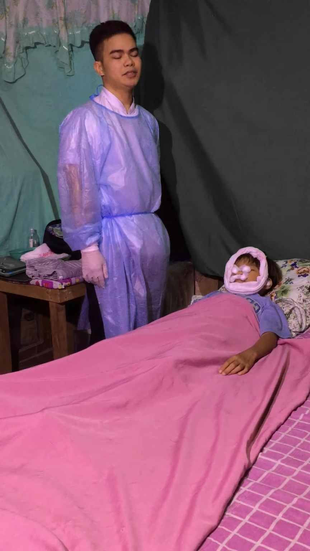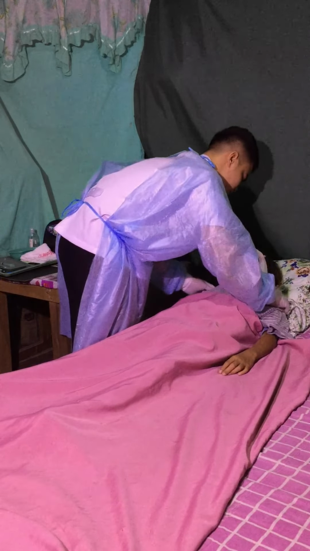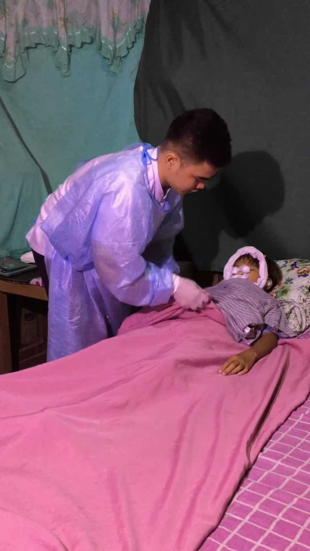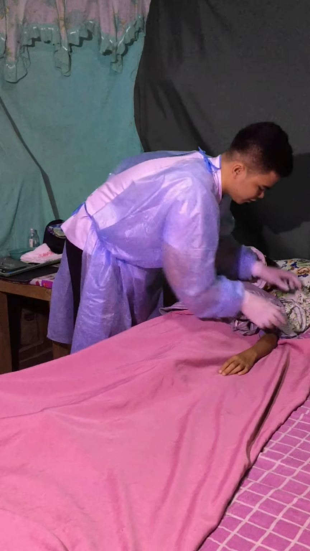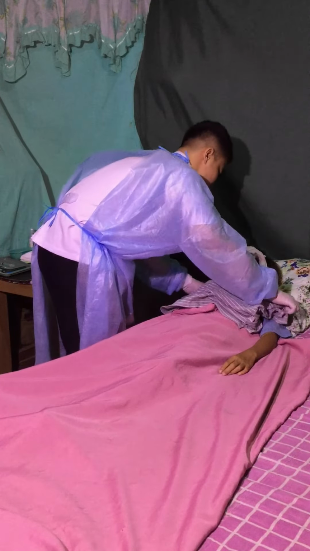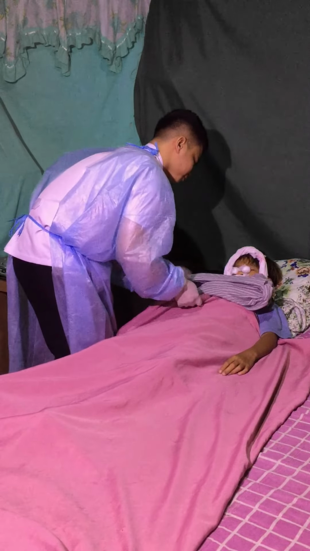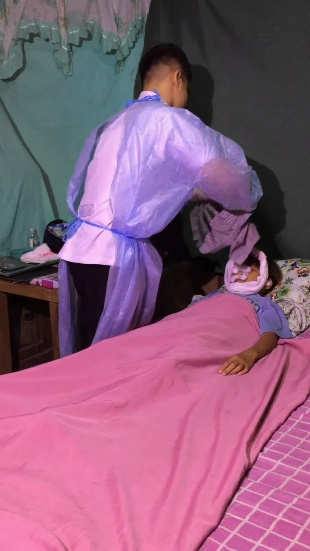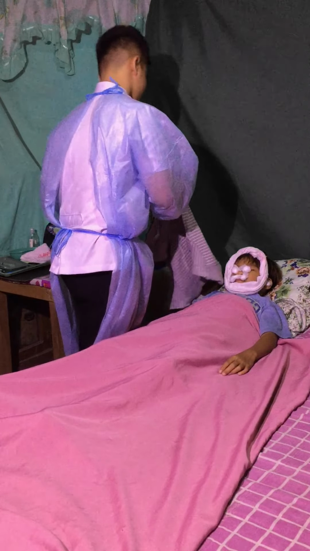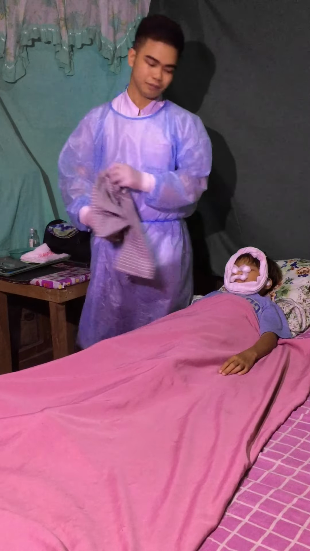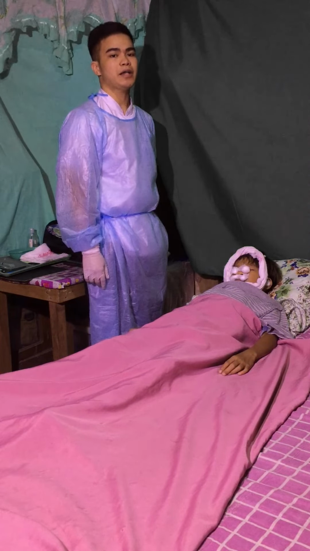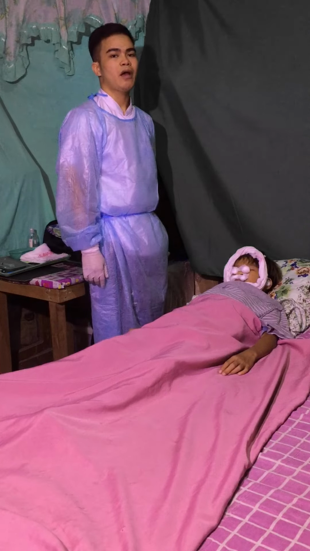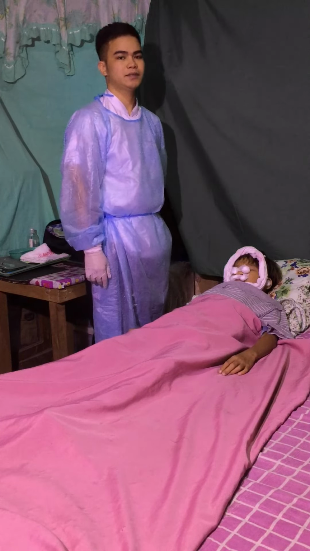This is to provide privacy and respect. Wash the patient's body if necessary, unless requested not to do so for religious or cultural reasons. This is for hygienic and aesthetic reasons.